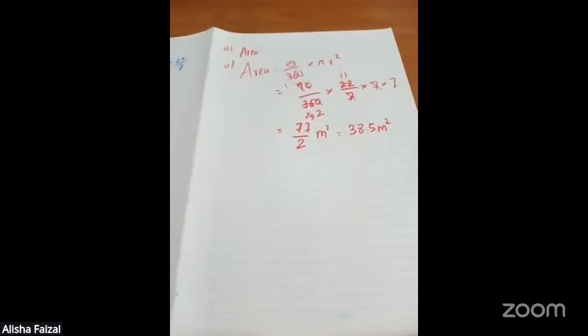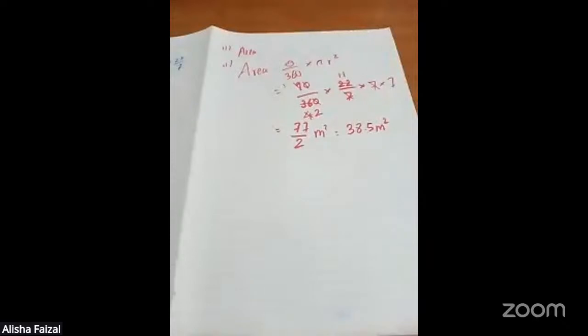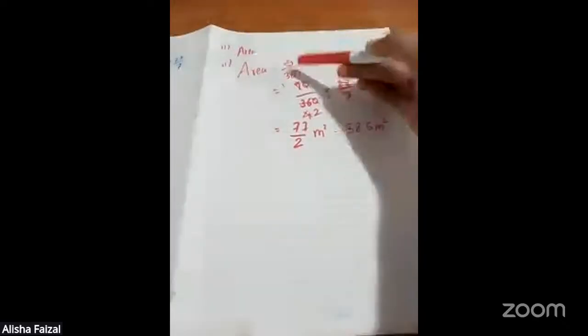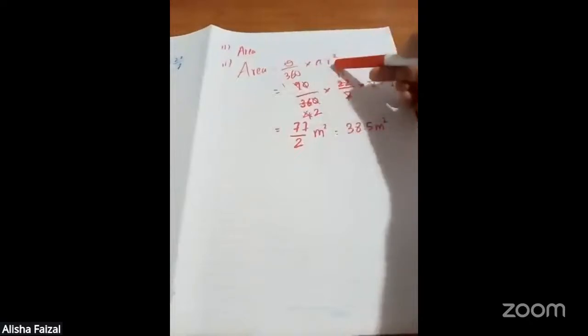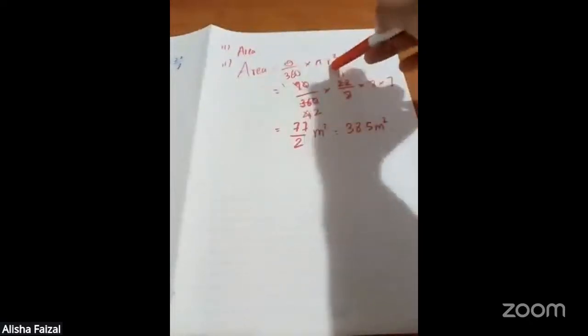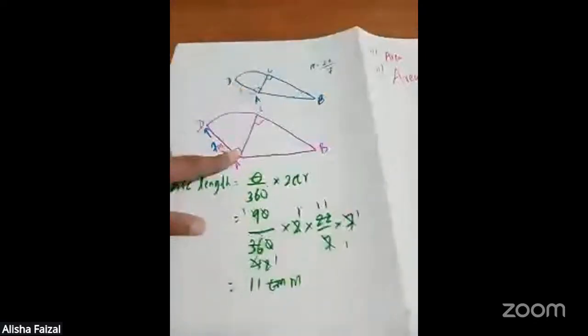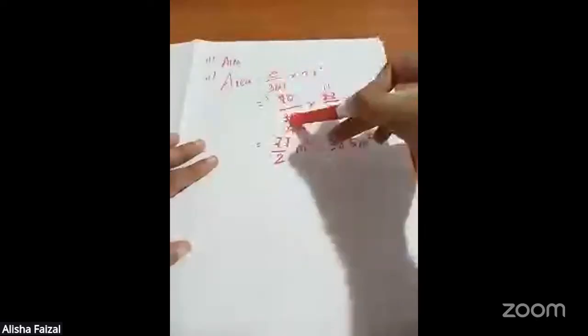Right. Now we have to find the area, no? So the equation to find area of a sector is theta over 360 times pi r squared. Now theta in here is 90, so we write 90. 360 remains the same.